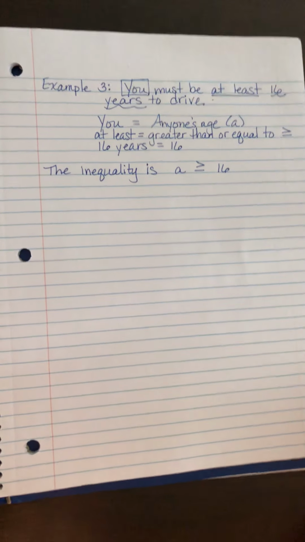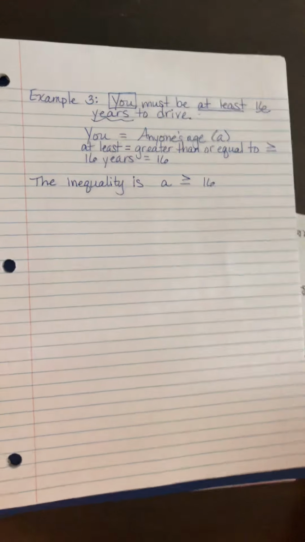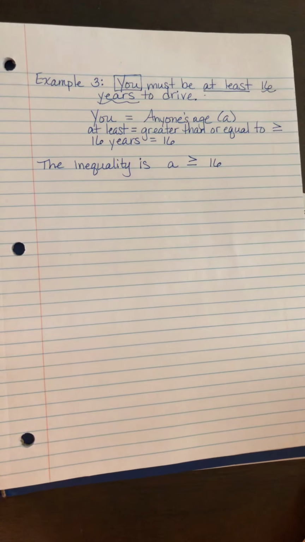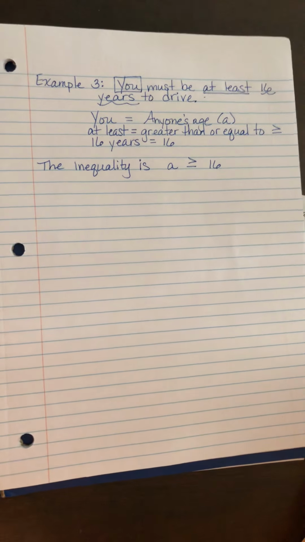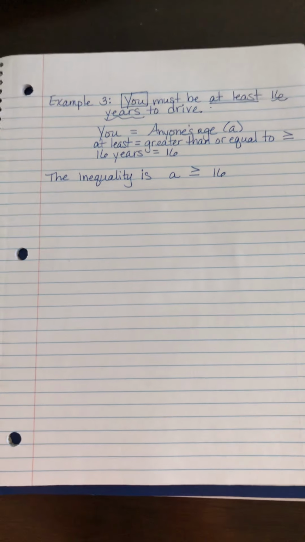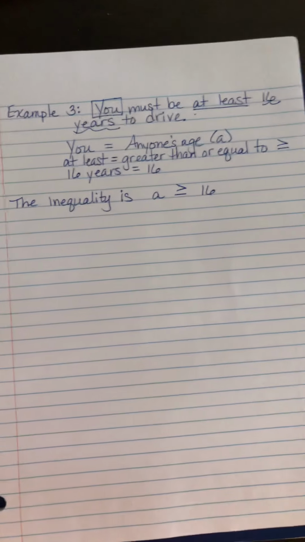So if you are 12, can you drive? No. If you are 15, can you drive? No. If you are 16, can you drive? Yes, as long as you have your license. If you are 22, can you drive? Yes, you are correct, Kyle. Very good.